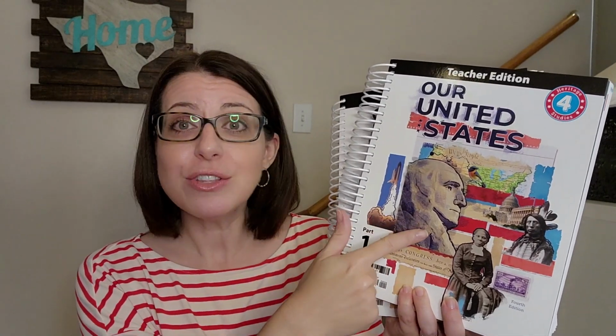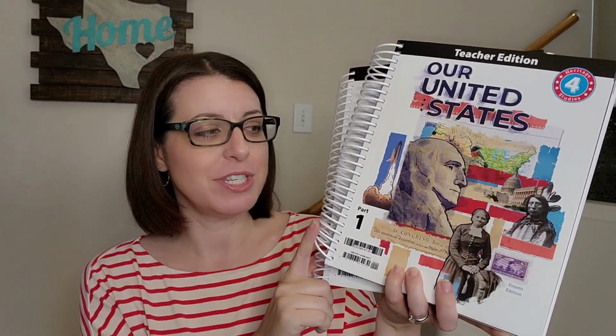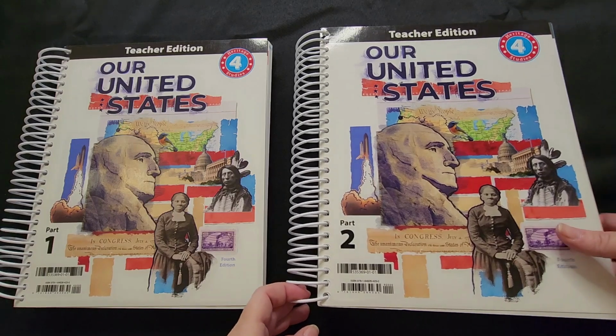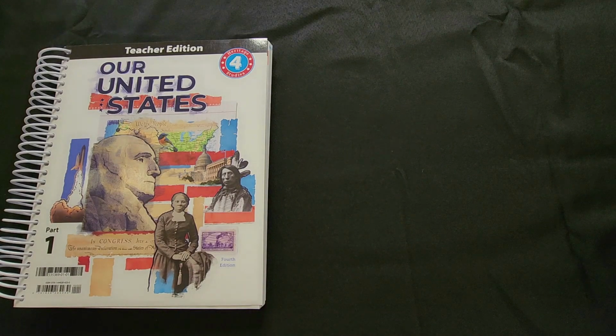Let's start by taking a look at the Teacher's Editions. You'll notice that there are 2 volumes to the Teacher's Editions. We're going to take a look inside of both. There are 2 volumes to the Teacher's Edition. We're going to take a look inside of each one, but let's start with Part 1.